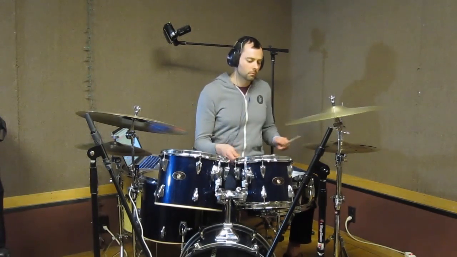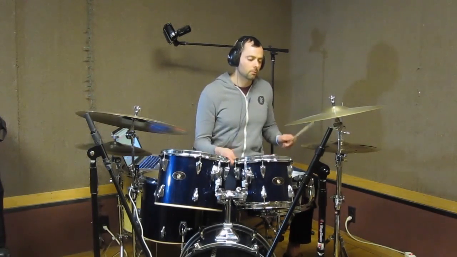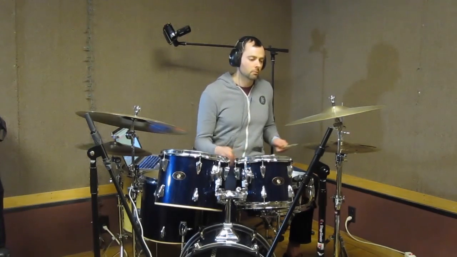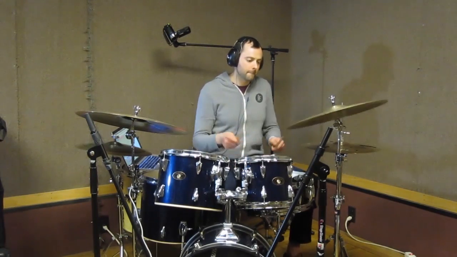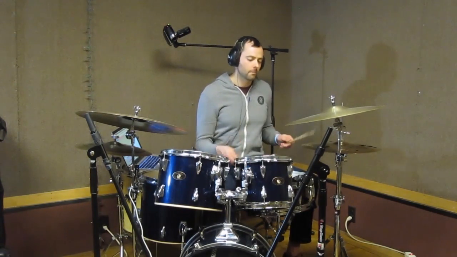So this is the second half of the opening section of the tune. And you can see here that it's this loop of 6 that repeats and then kind of collapses in on itself. 1, 2, 3, 4.